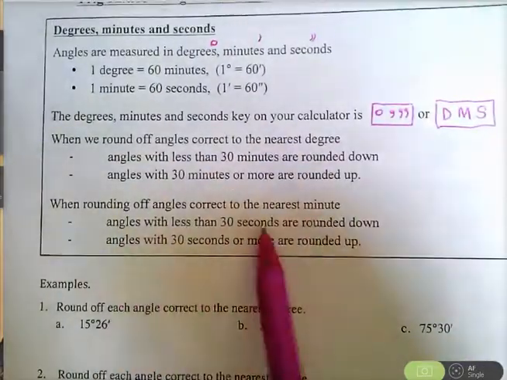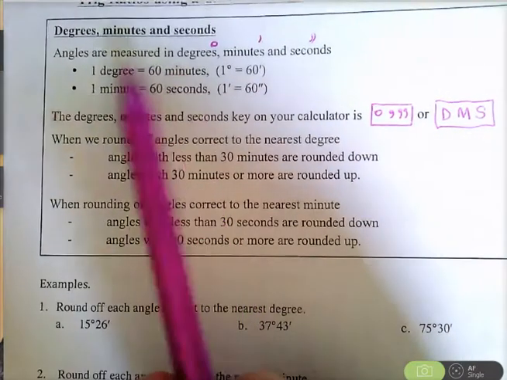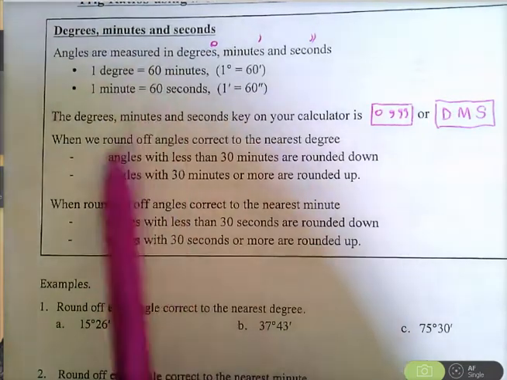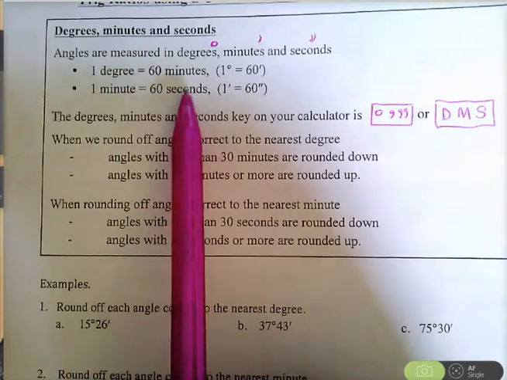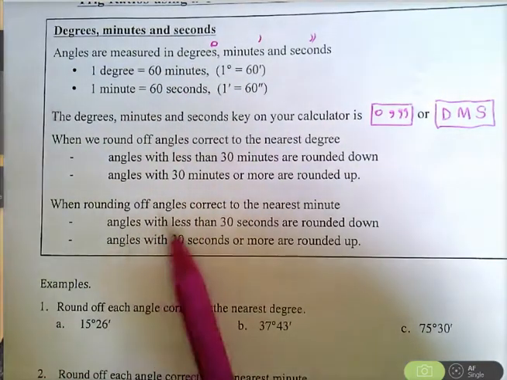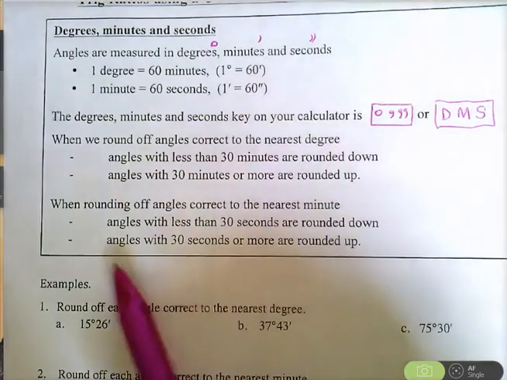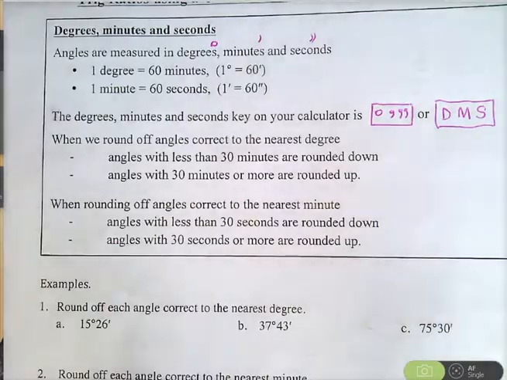And we can round angles off to the nearest degree, or we can round them off to the nearest minute. Because there's 60 minutes in a degree, when you're rounding off to degrees, you need to look at the minutes. And when you're rounding angles off to the nearest minute, you need to look at the seconds. So angles with less than 30 seconds are rounded down, and angles with 30 seconds or more are rounded up, just like you would with time.